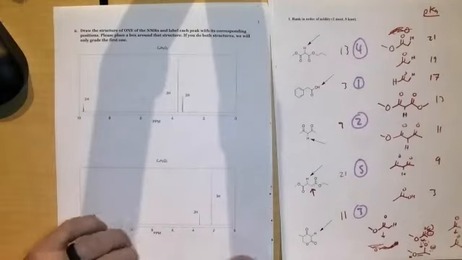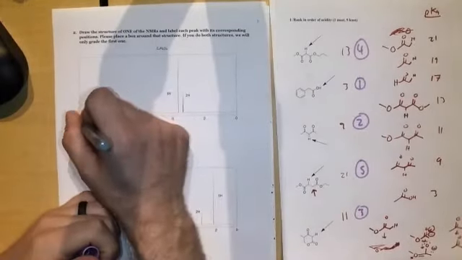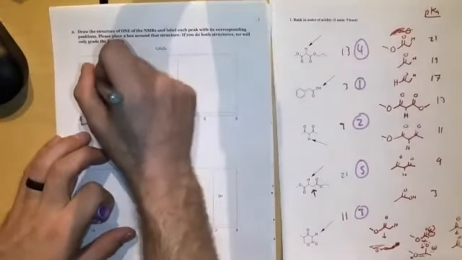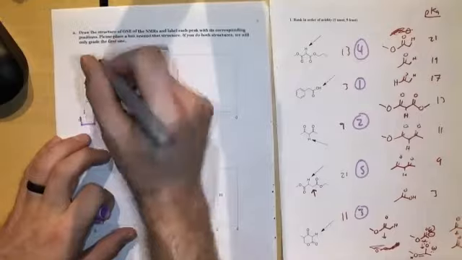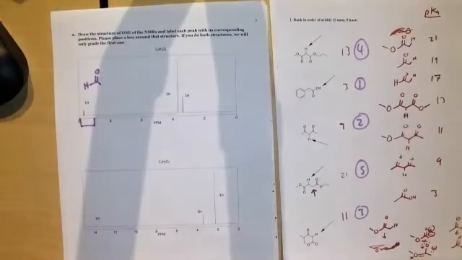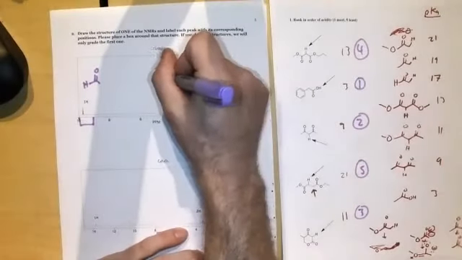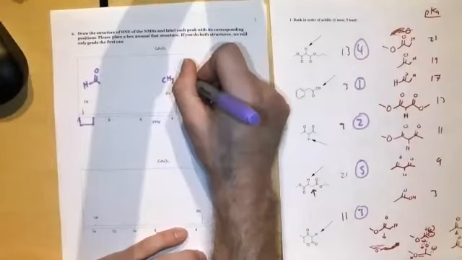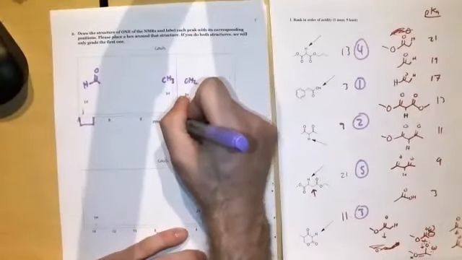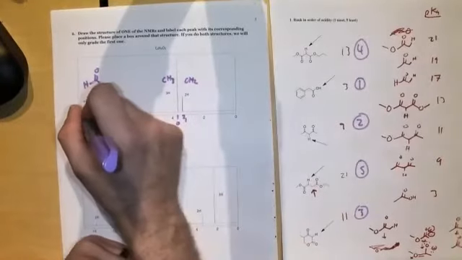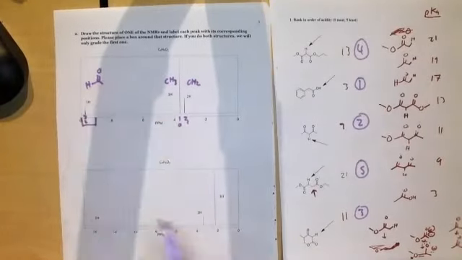We have a peak between 9 and 10, which is generally an aldehyde. We have a singlet between 3 and 4, and a doublet between 3 and 4. So a CH3 and a CH2. This should have 0 neighbors. This should have 1 neighbor. This should have, so triplets, which should have 2 neighbors.